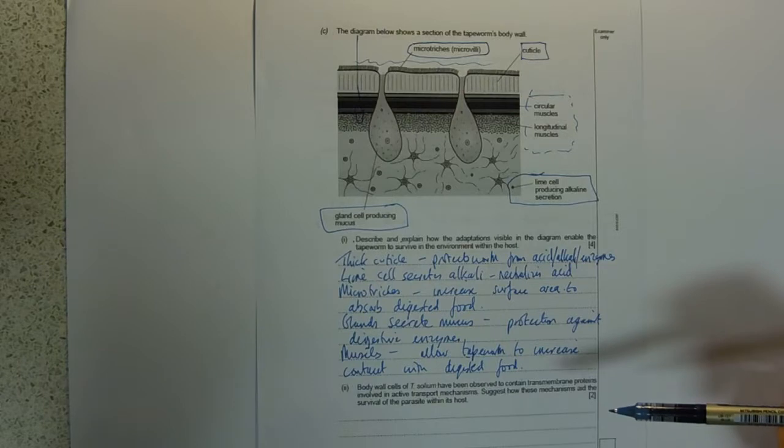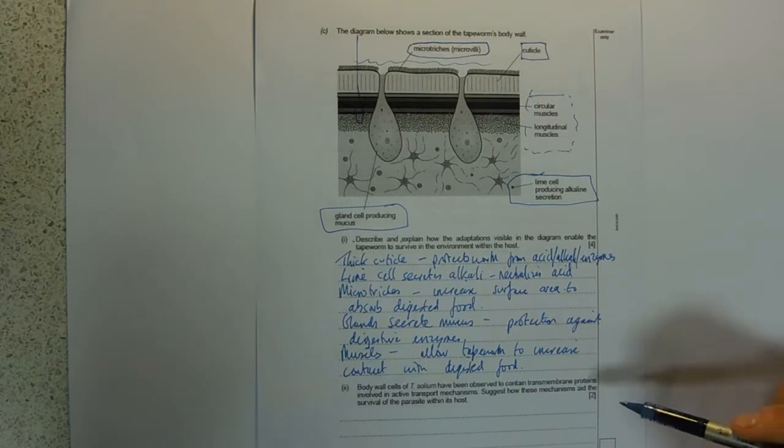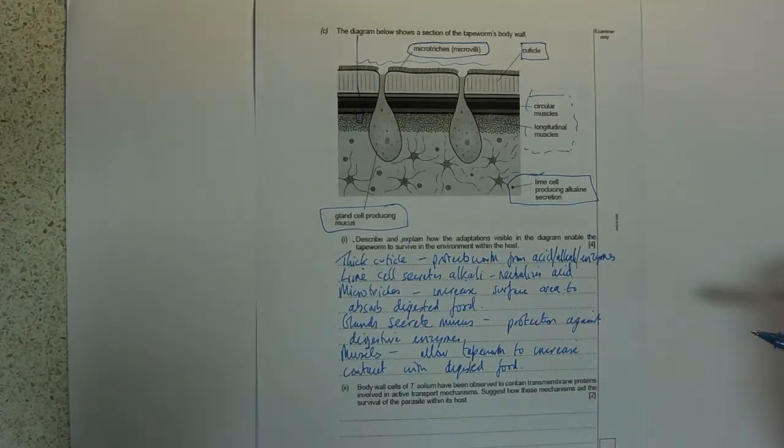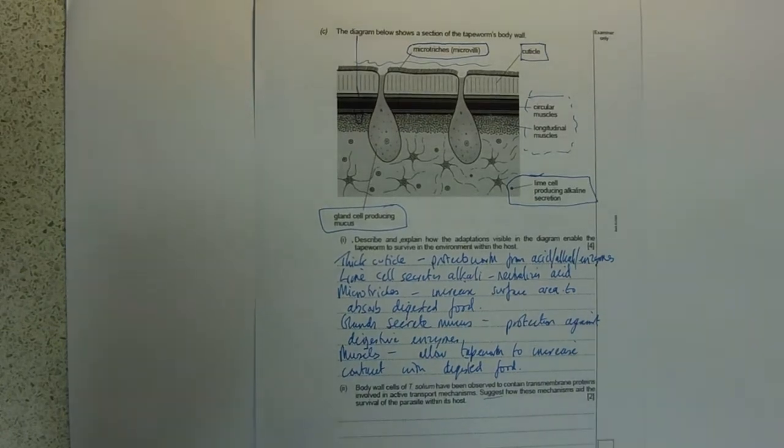Part 2 at the bottom: the body wall cells of a tapeworm are observed to contain transmembrane proteins involved in active transport. Okay, so we're going back to the core, membranes and transport topic. Suggest, so again is it AO2, is it AO3? How these mechanisms aid the survival of the parasite within the host. So the mark scheme is suggesting this is AO3, so I'm analysing the information.